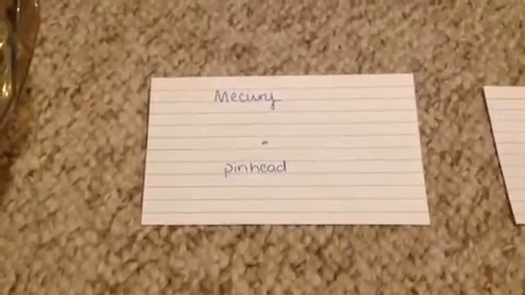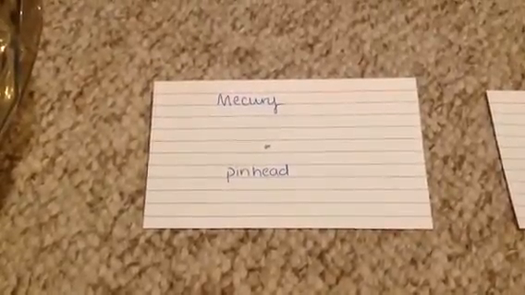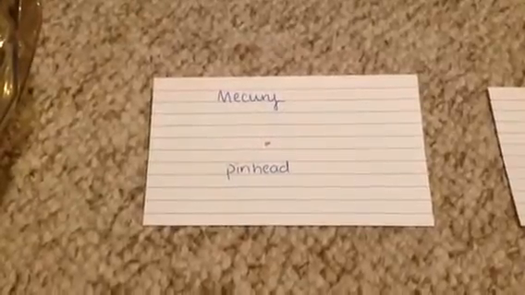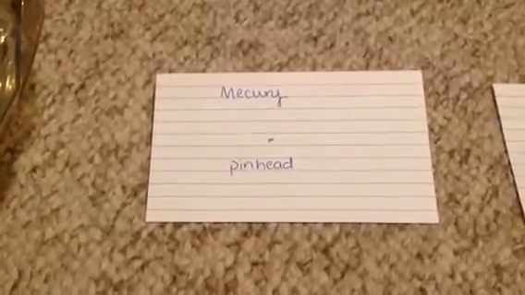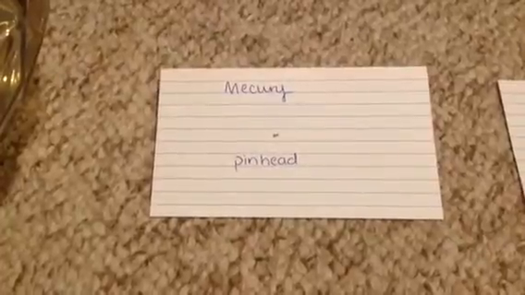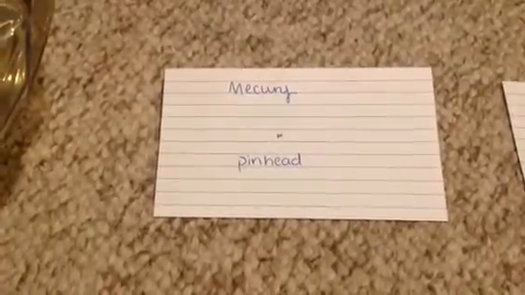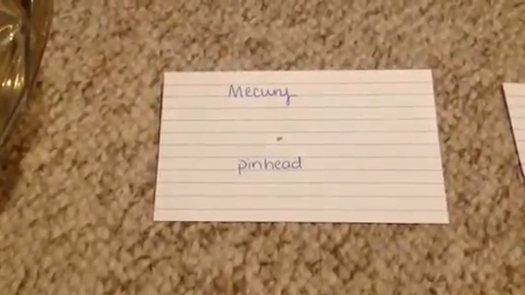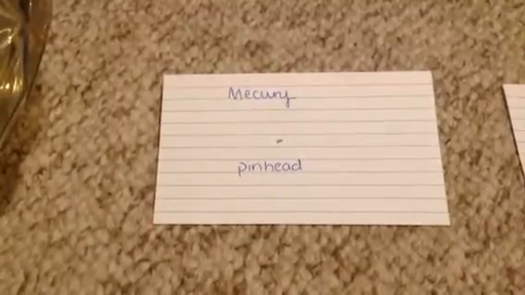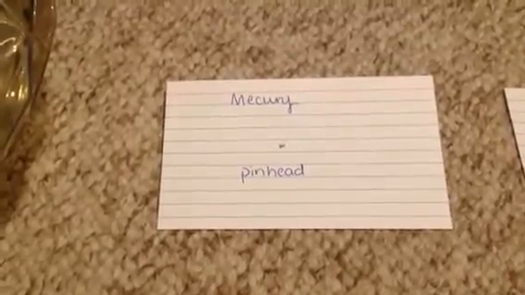Alright, so our first planet is Mercury, and for this you can use a pinhead. A pinhead is the flat top of a pin that you stick in papers, or you stick in a sewing ball or whatever. So if you find the flat top of the pin, you can use that as your representation for Mercury.